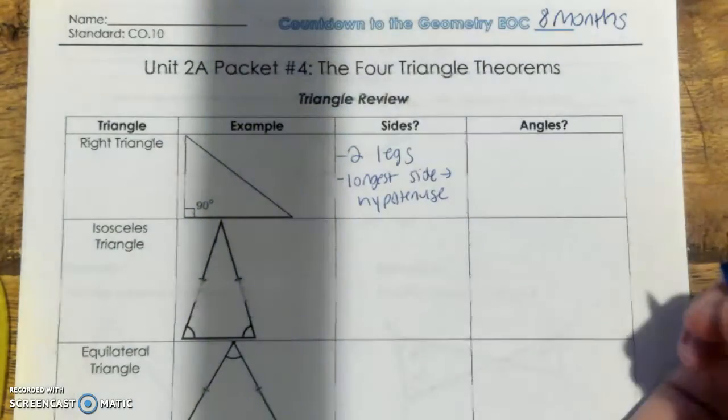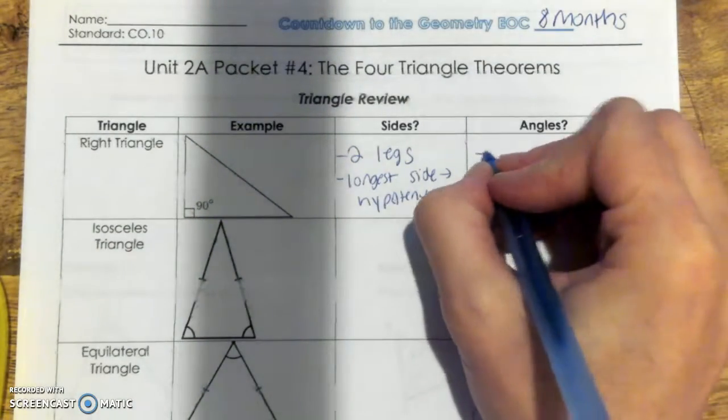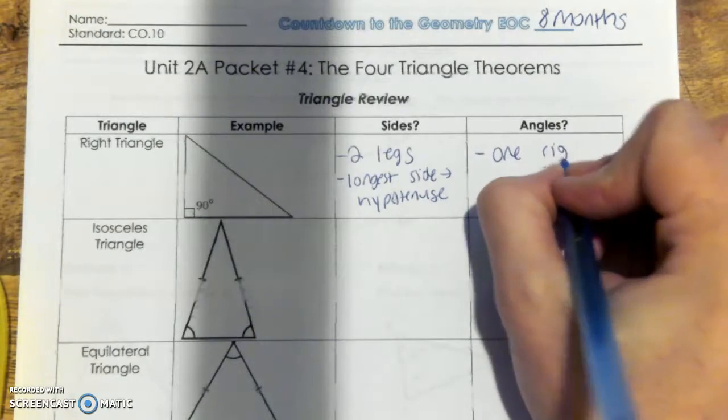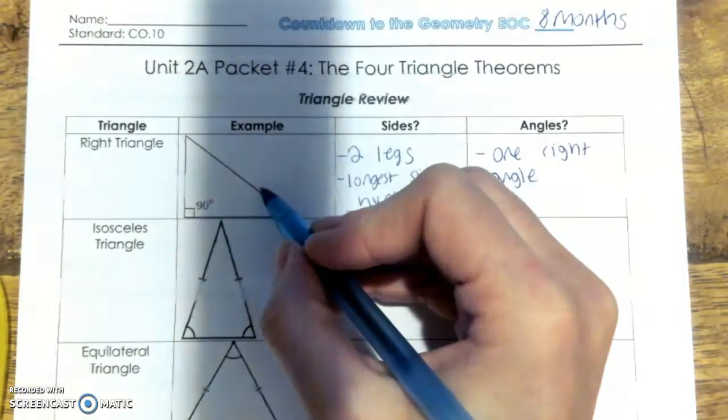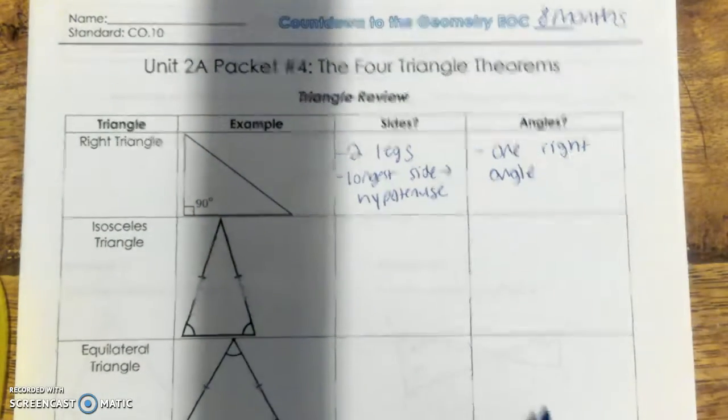All right, what do we know about the angles? 1 right angle. You, like this triangle, are right about that.